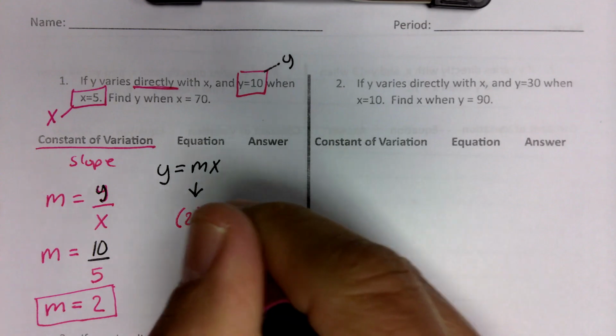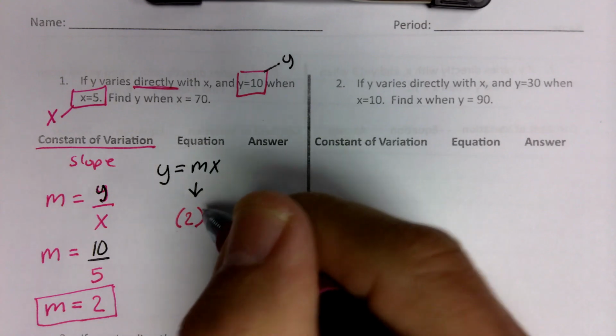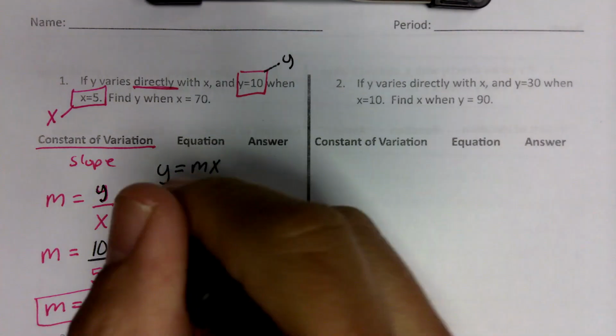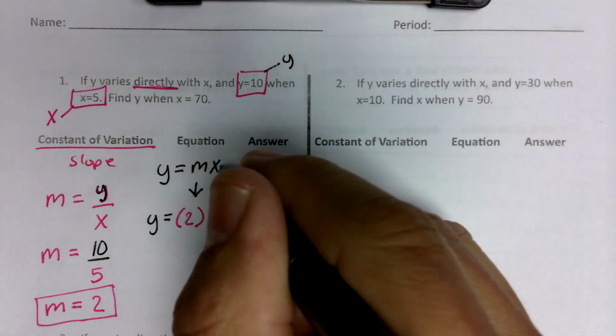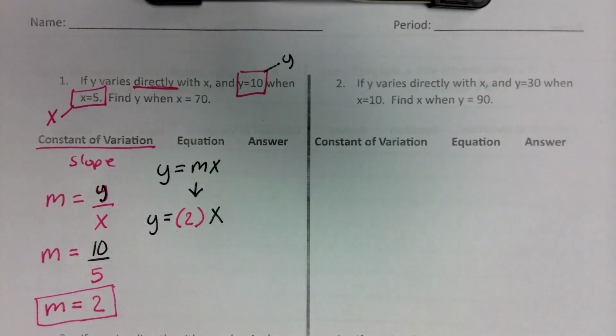Now sometimes it's not going to be a whole number like this. Sometimes it'll be a fraction, and it's okay to leave it as a fraction if it is. But you do want to write your equation out. So instead of y equals mx, it's y equals 2x.